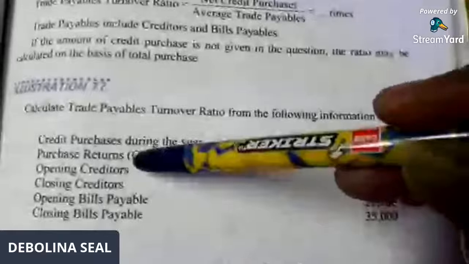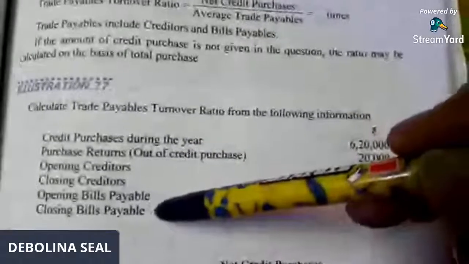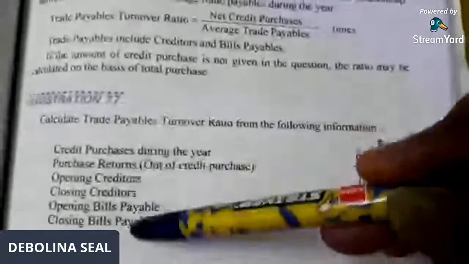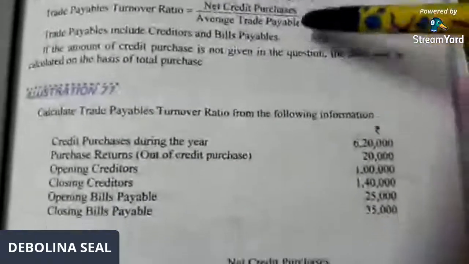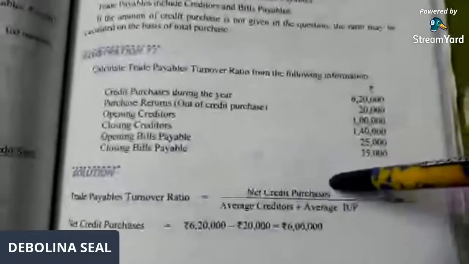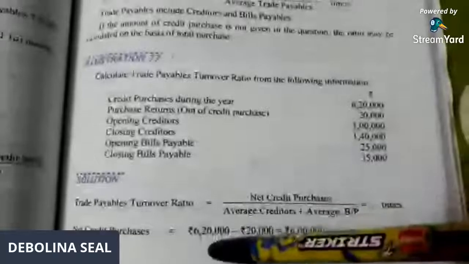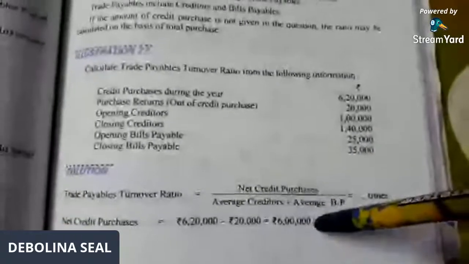Opening creditors, closing creditors, opening bills payable and closing bills payable together will be used to calculate average trade payables. Net credit purchase, after subtracting purchase return from credit purchase, is 6 lakhs.